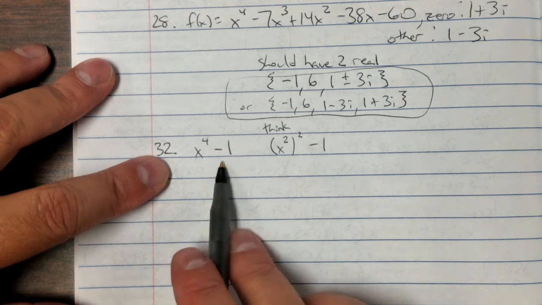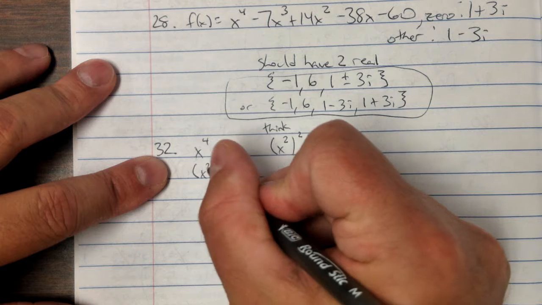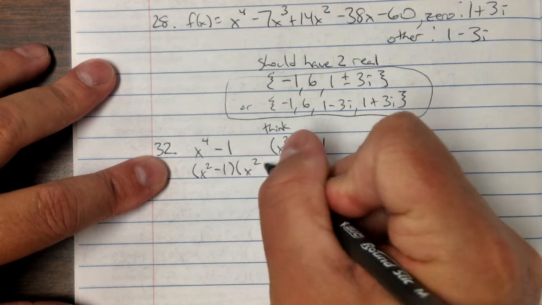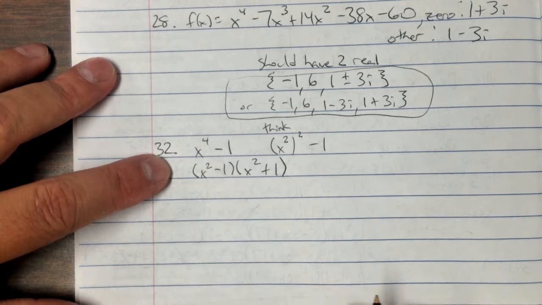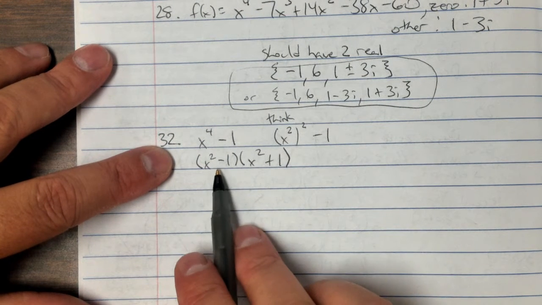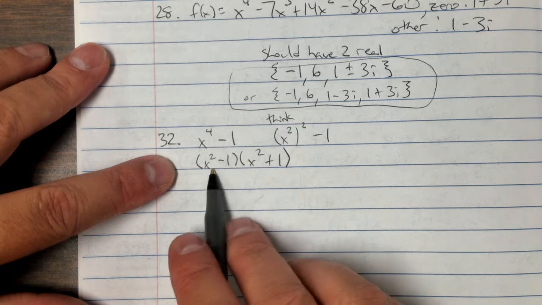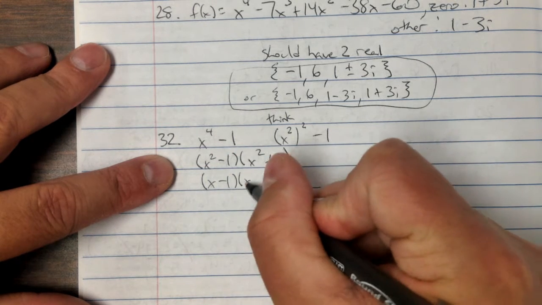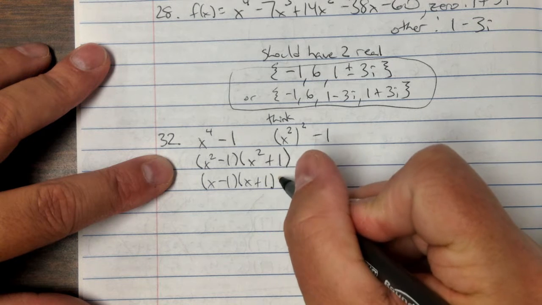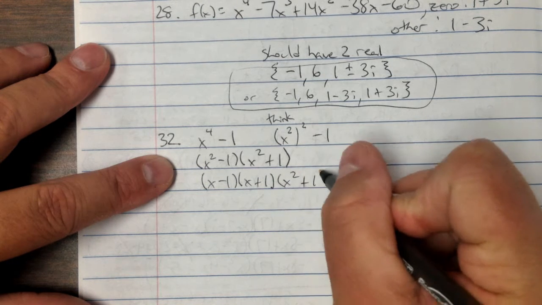So we need to break this down into x squared minus 1, x squared plus 1. And then the left side can be broken down into the difference of two squares also. So I have x minus 1, x plus 1, and then I have my x squared plus 1.